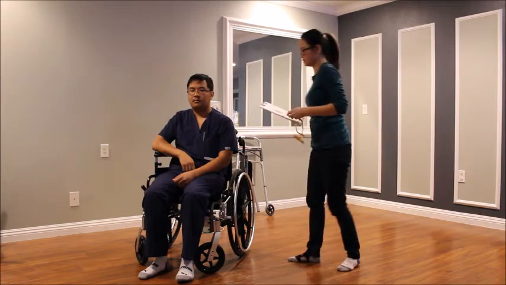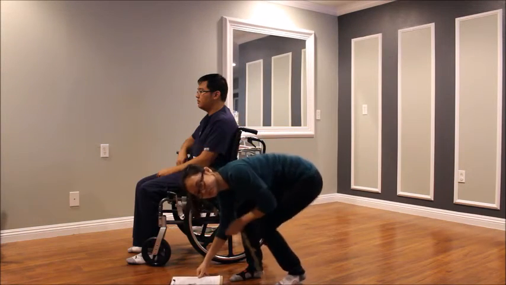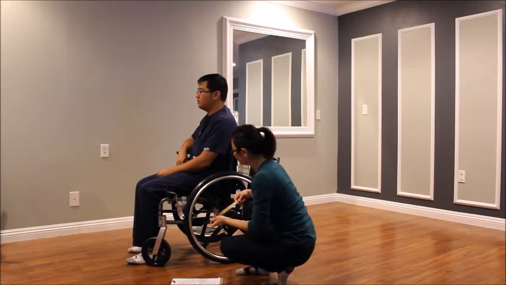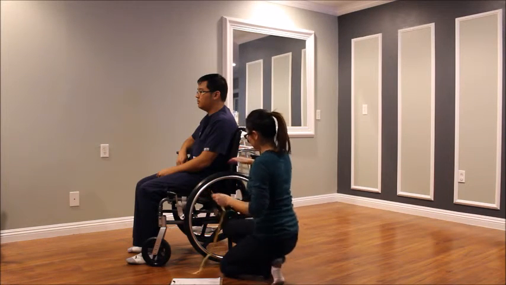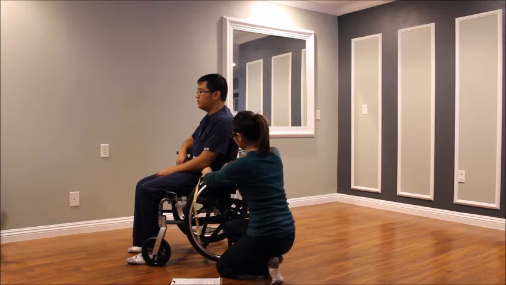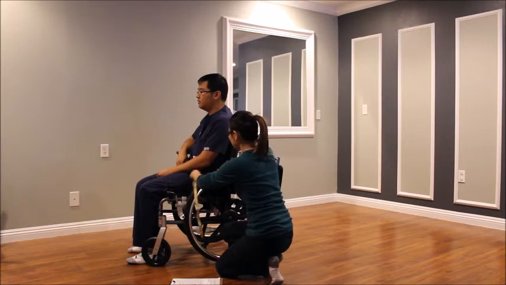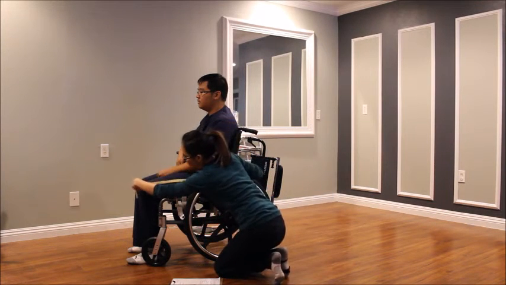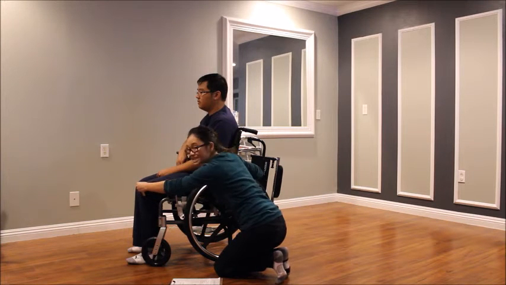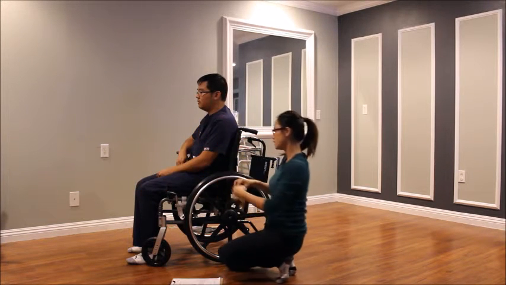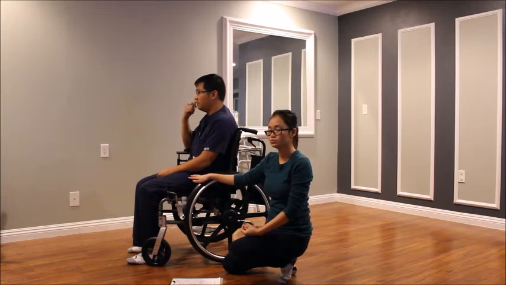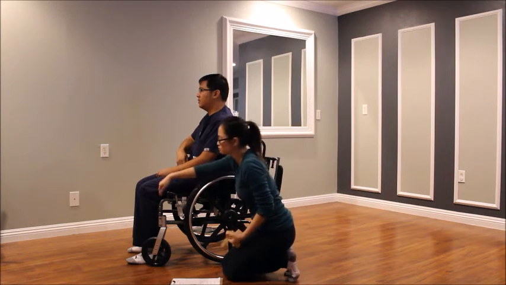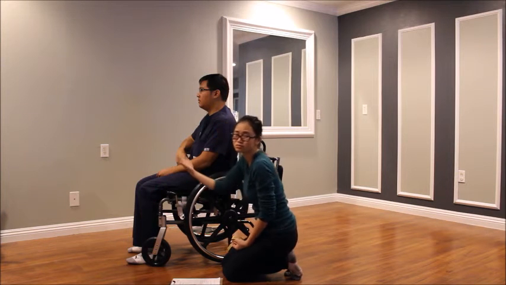Okay. For the seat depth, we measure from the buttocks area to the popliteal fossa, or the back of the bent knee. Okay. So right here to here. That's about 20 inches. However, because he is a self-propelling patient, we usually subtract 1 or 2 inches from it. So it's better for him when he propels and doesn't hurt the back of his knee.